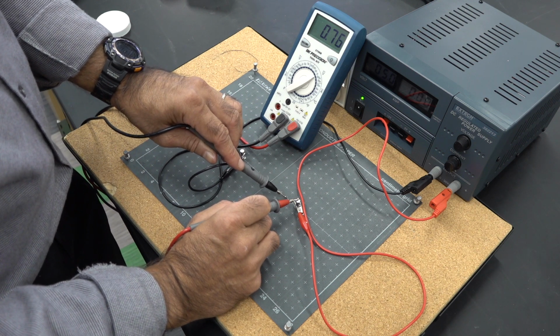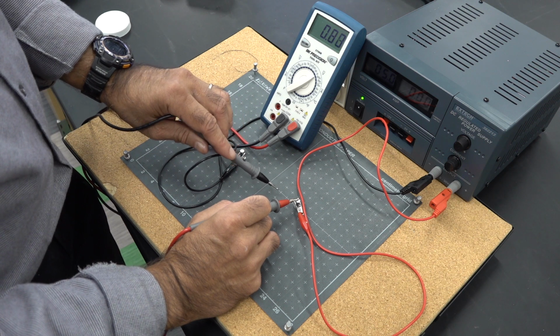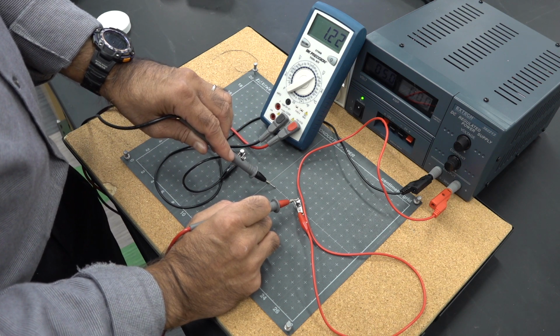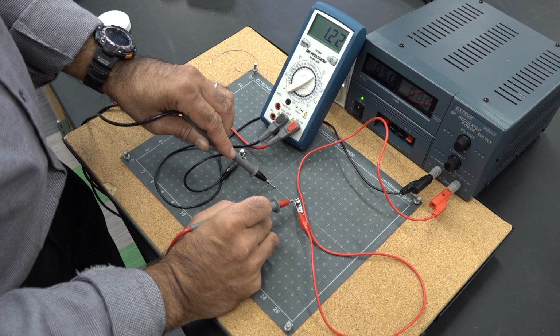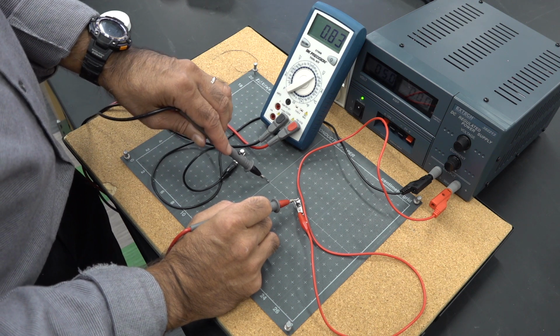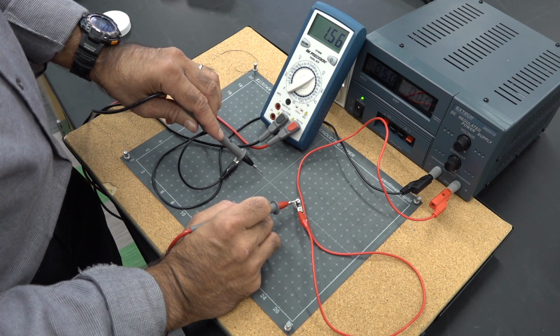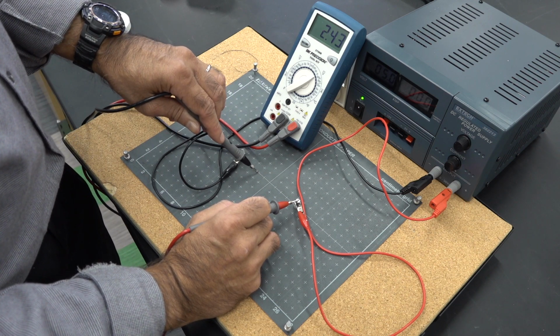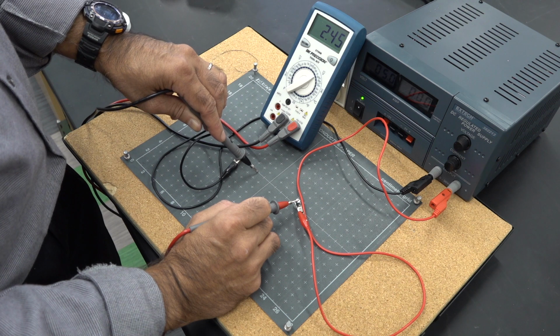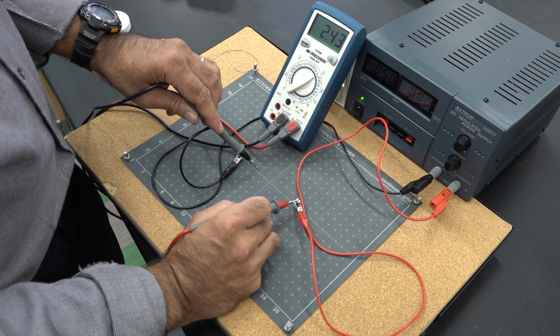Then over here is about 4.2 volts. Over here, the difference is 1.2, so this should be 3.8 volts. Over here, the difference is 1.5 volts, so that would be 3.5. Over here, the difference is 2.4, so this would be 2.5.